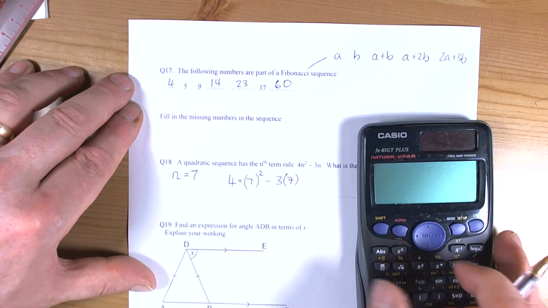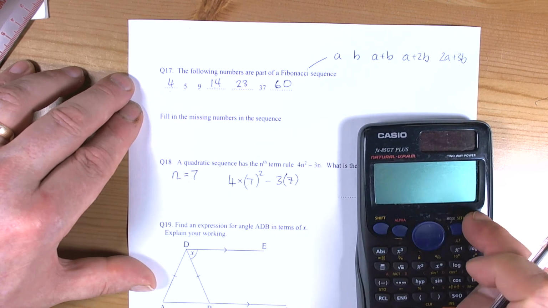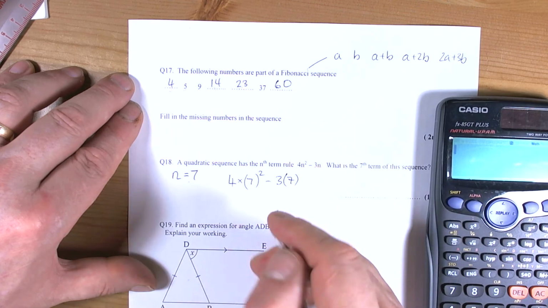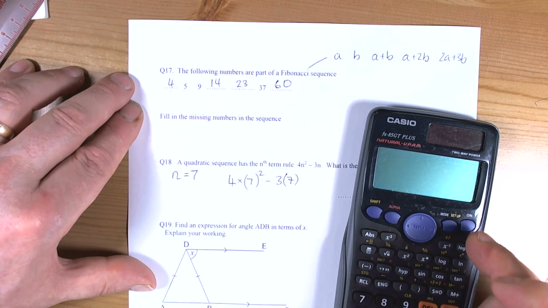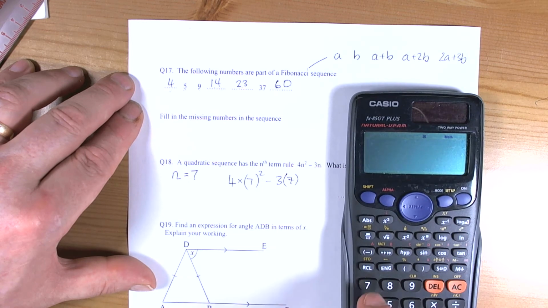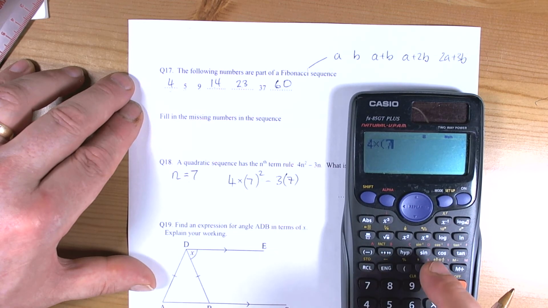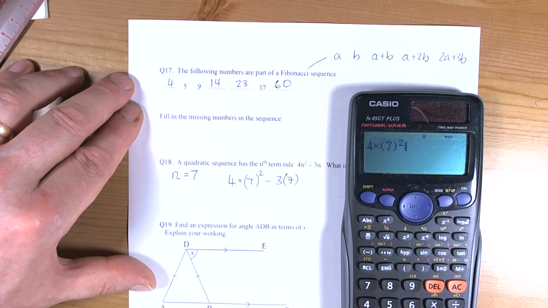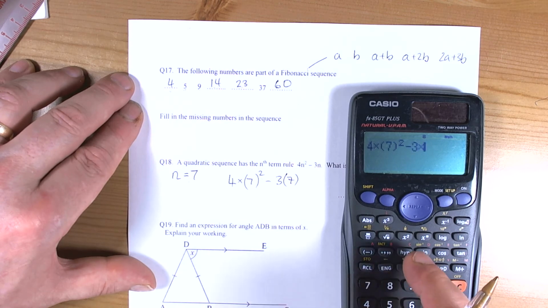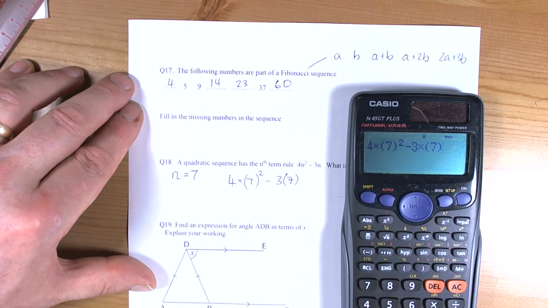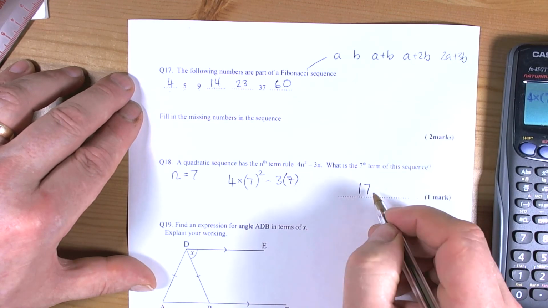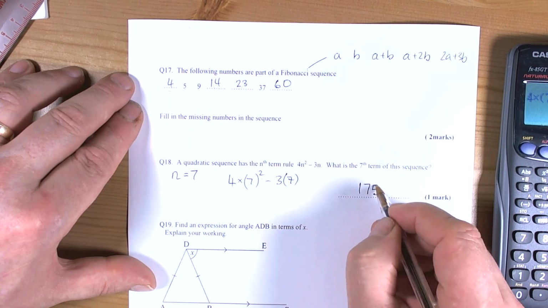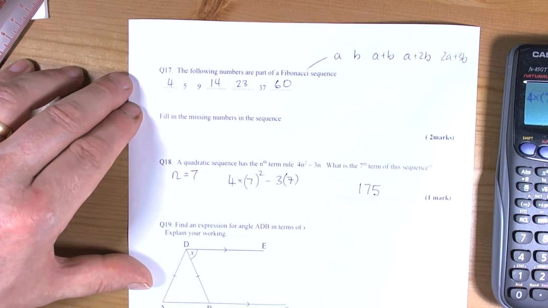Just notice, I think this technique helps limit mistakes. Always substitute by putting a bracket around, and then calculators tend not to make as many mistakes. So 4 times bracket 7 bracket squared, take away 3 times bracket 7 close bracket equals, so 175. So that will be the seventh term of this particular quadratic sequence.